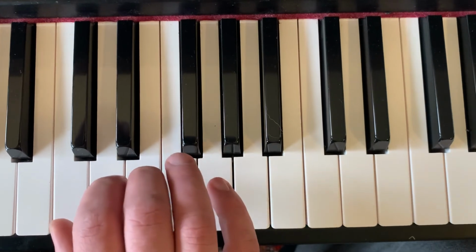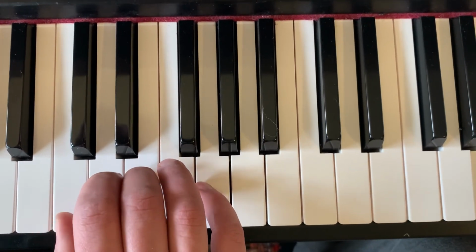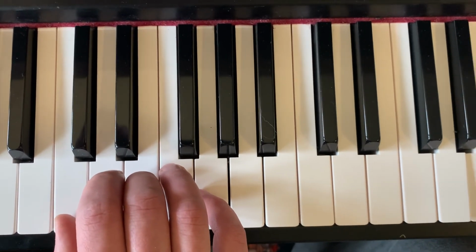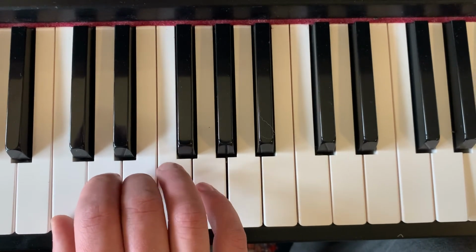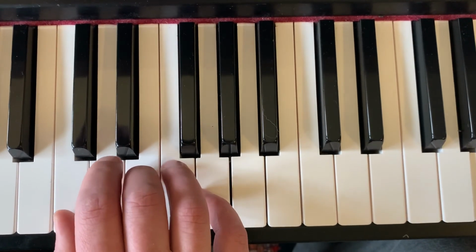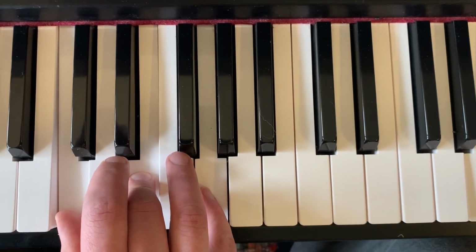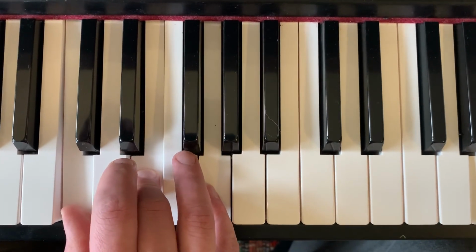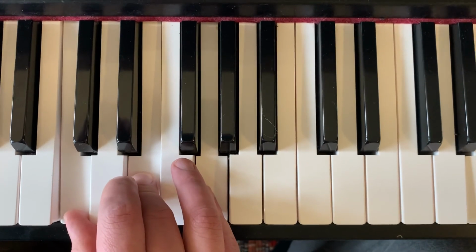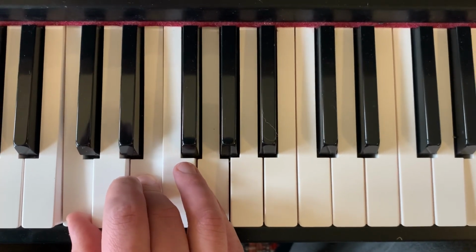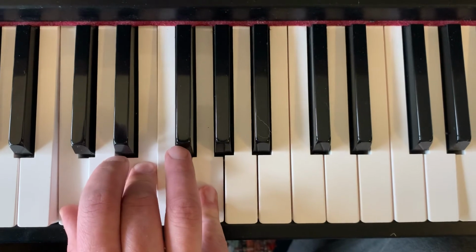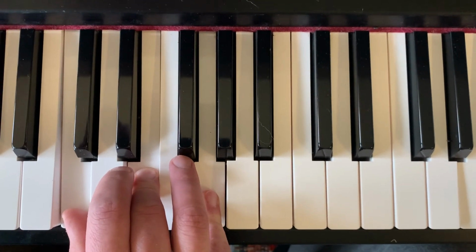Now, take those 3 fingers, fingers 1, 3, and 5, those 3 notes, notes 1, 3, and 5, and play them all together. And there you have your C major chord. Next time I'm going to show you how to take that chord and move it all around the piano, and how even though these 3 notes make up the chord, they don't always have to be in that order.